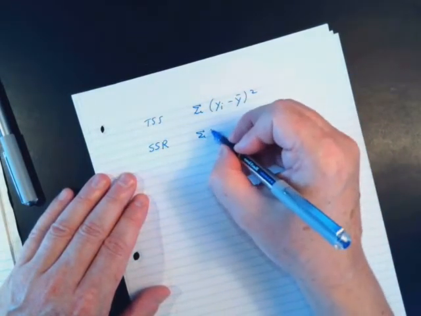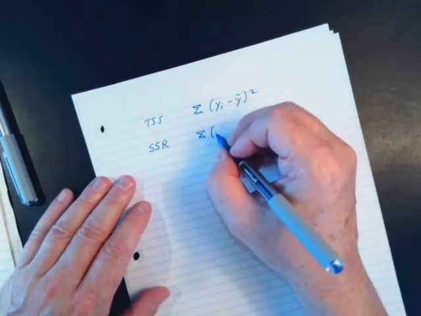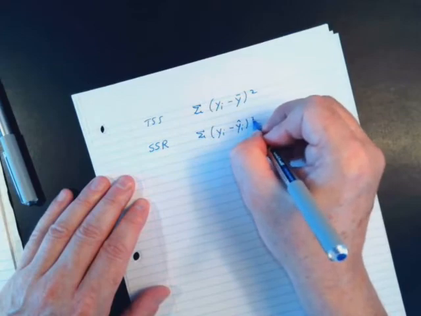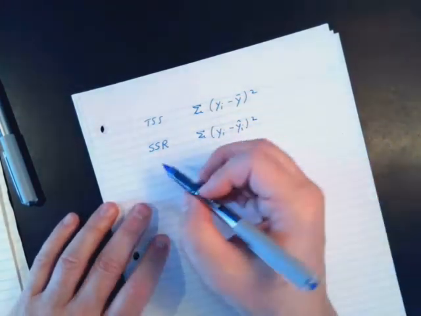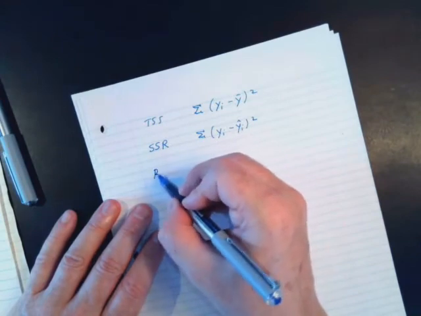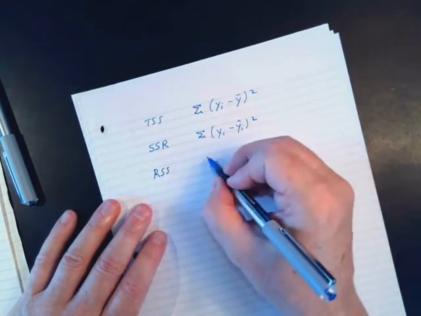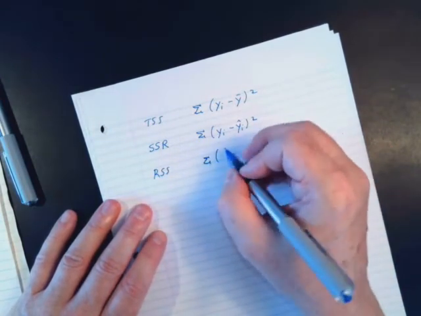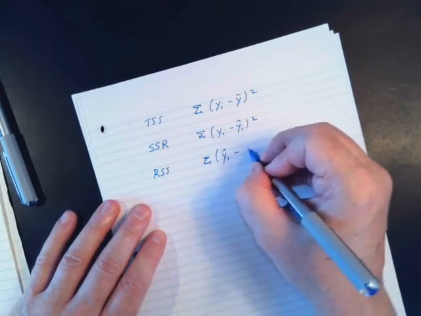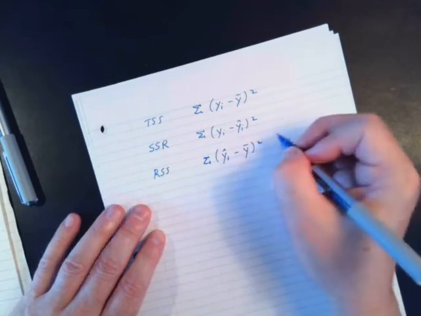So that is the sum of yi minus yi hat squared. And then we have the regression sum of squares. Well, it turns out that is yi hat minus y bar squared.